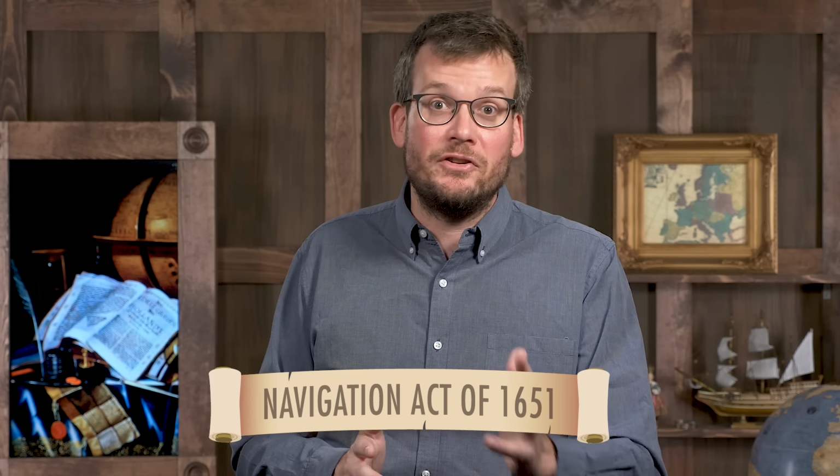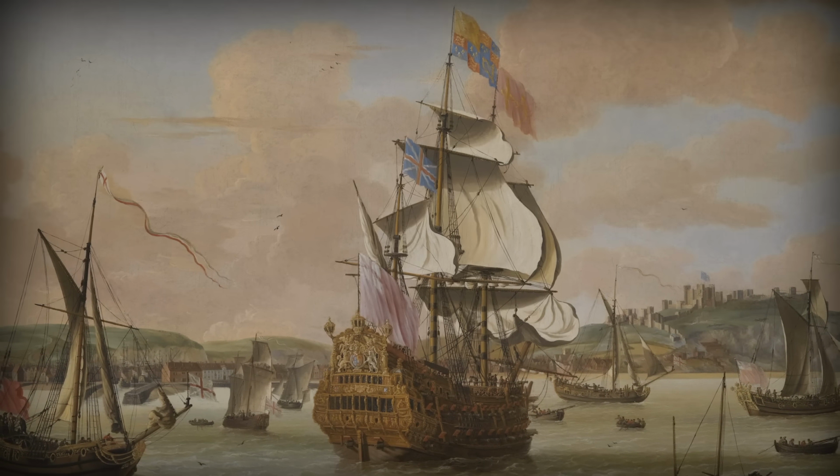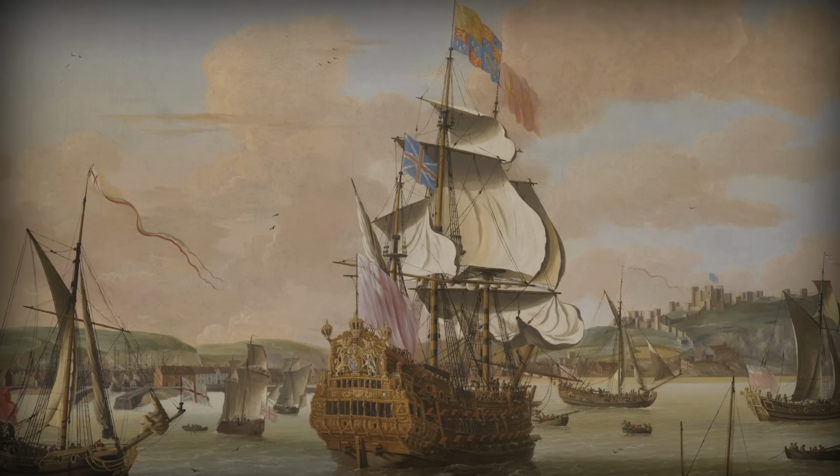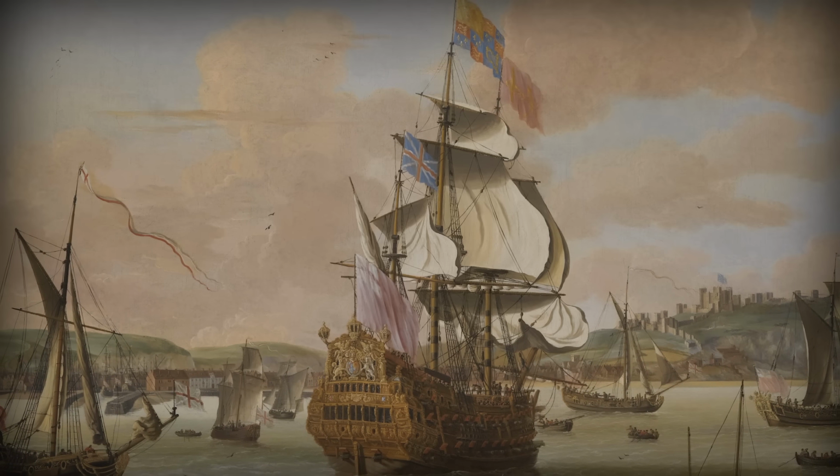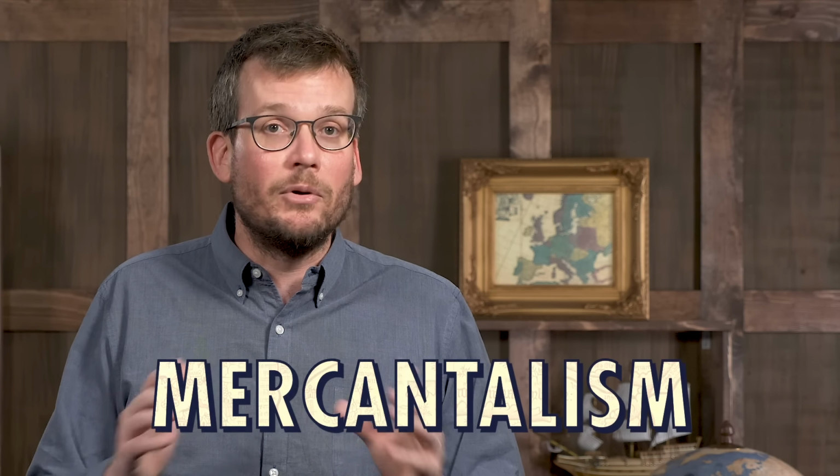Thanks, Thought Bubble. So, with the Dutch now commanding trade in a way that the English could not, Oliver Cromwell's government sought to take back control of the seas with the Navigation Act of 1651. It mandated the use of English ships for any goods that used English ports, whether in Britain or in any of its colonies. This was one example of legislated mercantilism.